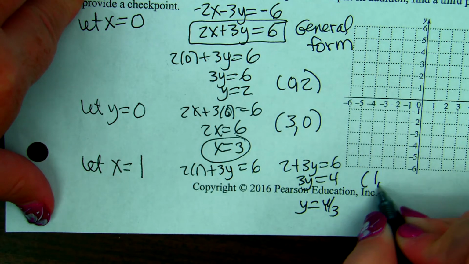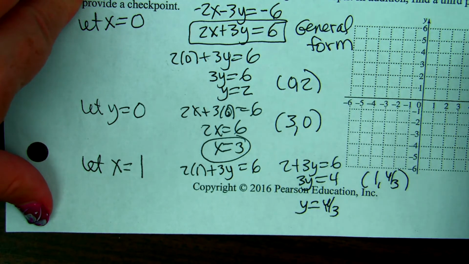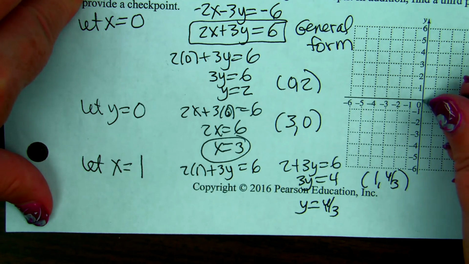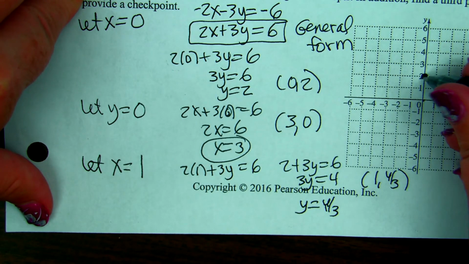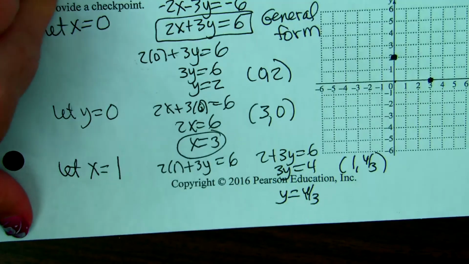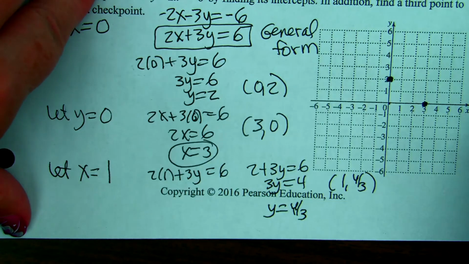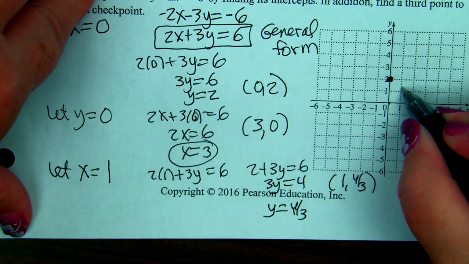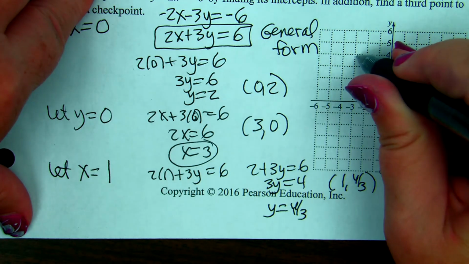So 1 and 4/3. So let's graph the points. 0, 2. 3, 0. And that's enough to draw the line. But they said to find a third point. So 1 and 4/3. 1 and 1/3. And then draw the line.